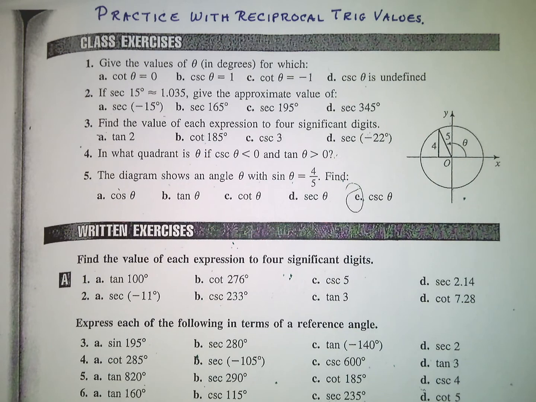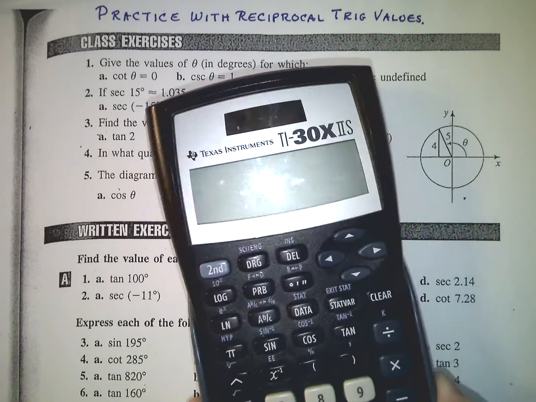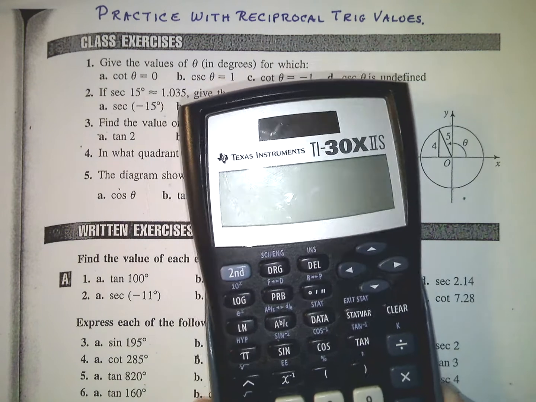I hope you were able to print out this sheet, practice with reciprocal trig values. Definitely not going to do all these problems. And I hope you also have a calculator with you.